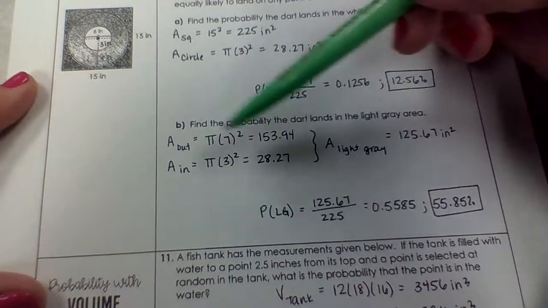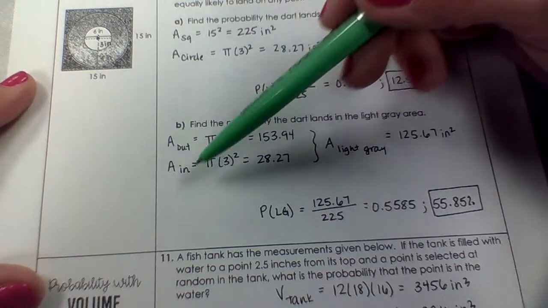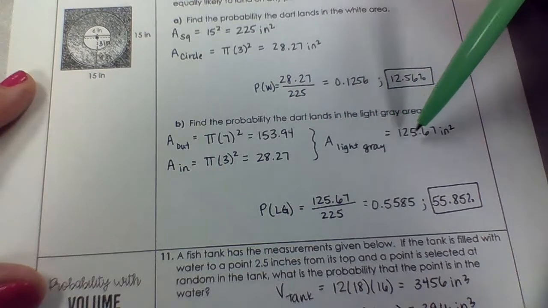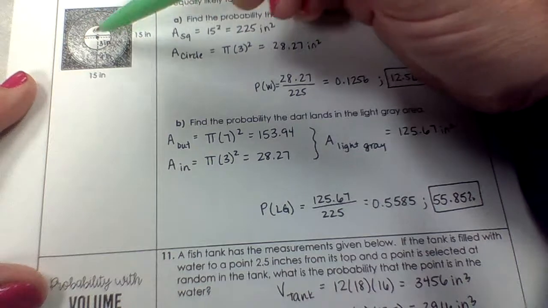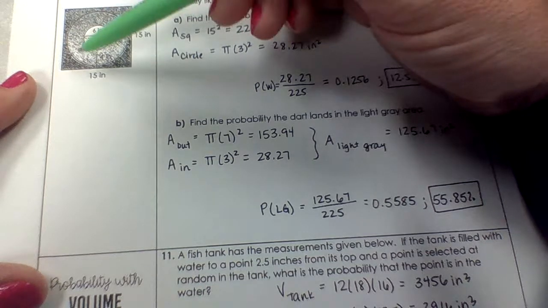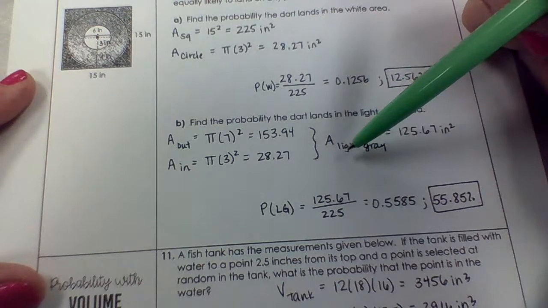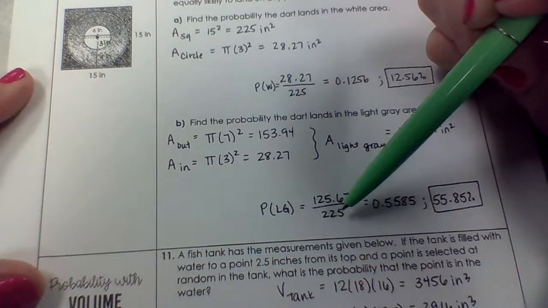So look what I did. I did the area of the outer circle, the area of the inner circle. So the light gray would be those two subtracted. Okay, so the area of the outer minus the area of the inner, the area of the light gray is those two subtracted. So the probability is that area out of the total, 225, the square.